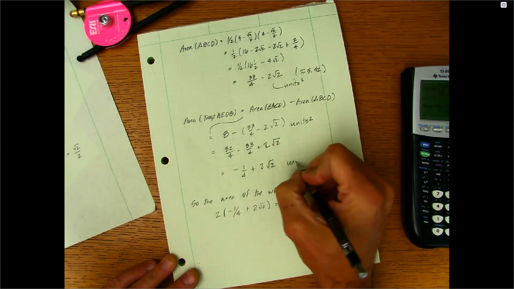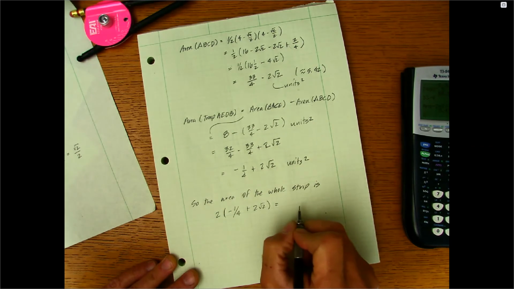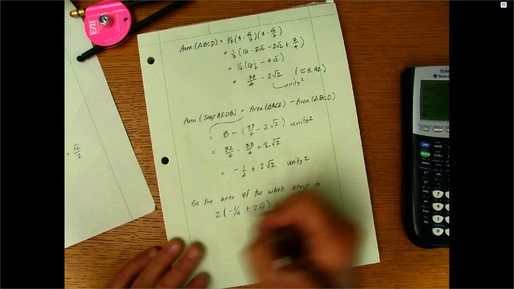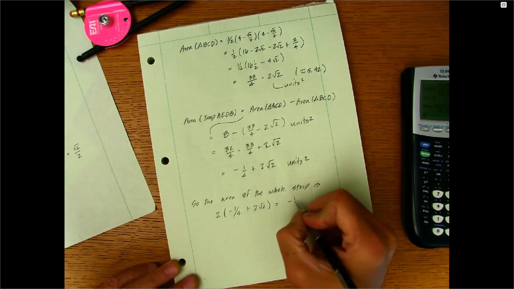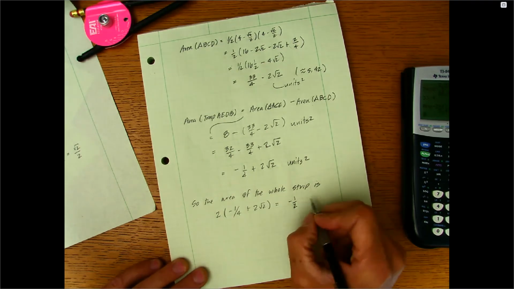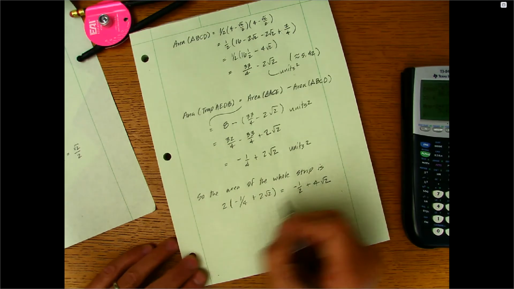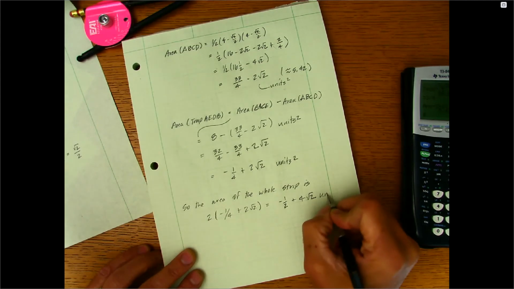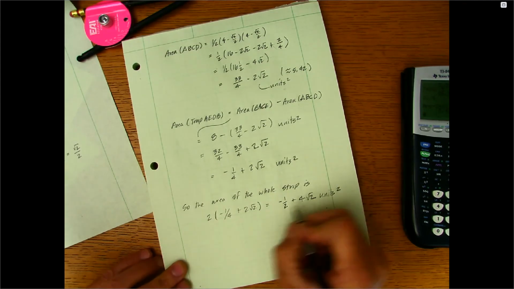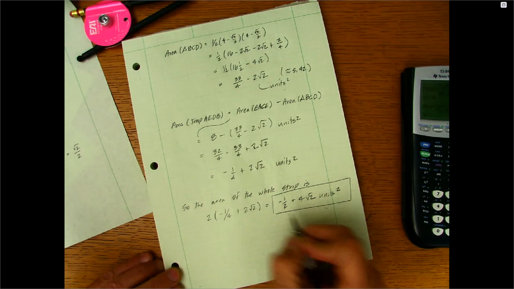Oh, and this should also be units squared. So negative quarter times 2 is going to be negative half. 2 times 2 is going to be 4 root 2. And so that's the area of the whole strip.